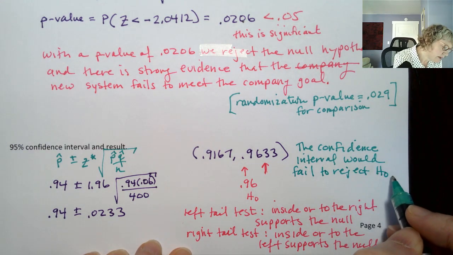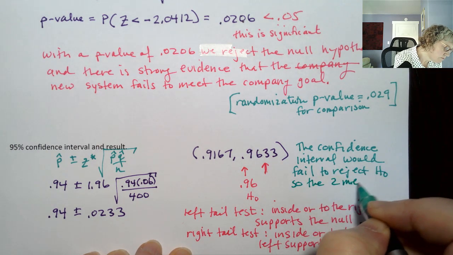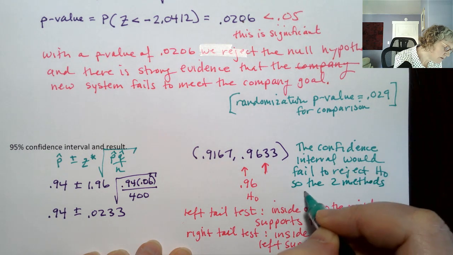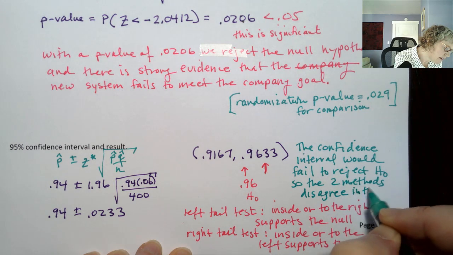So the two methods disagree in this case.